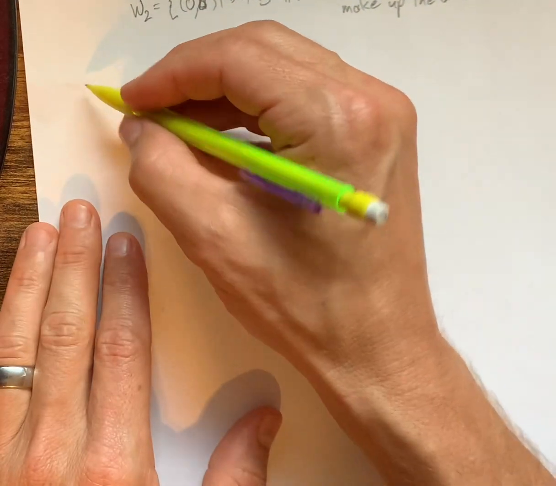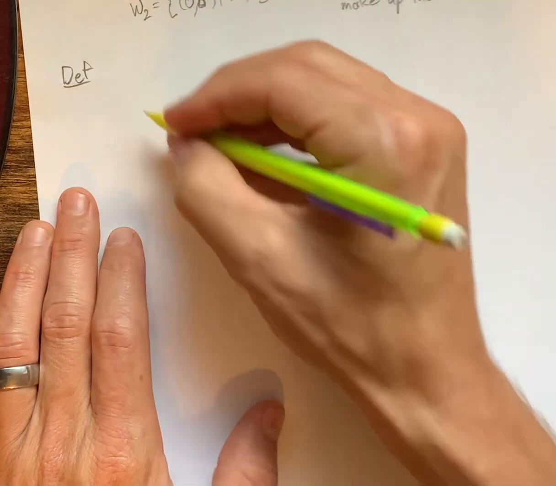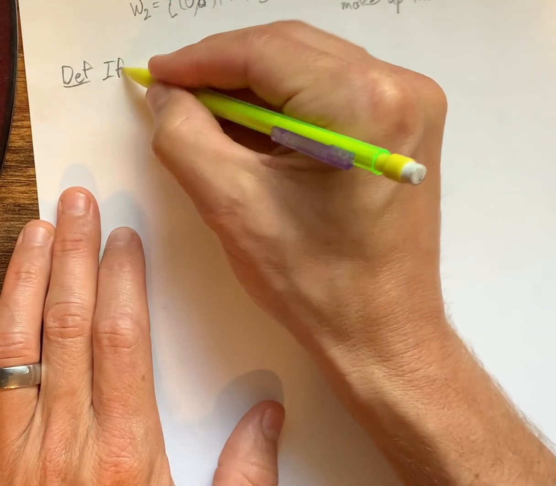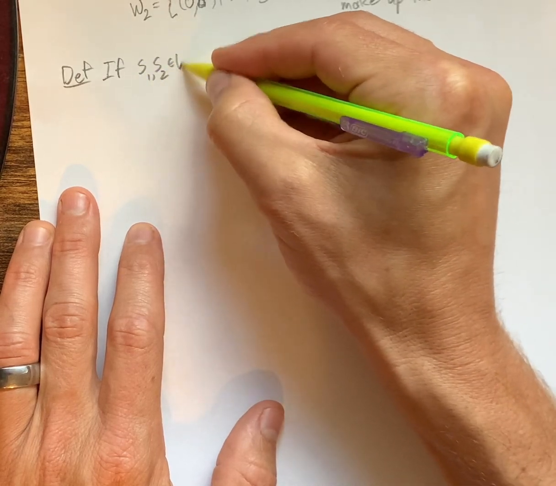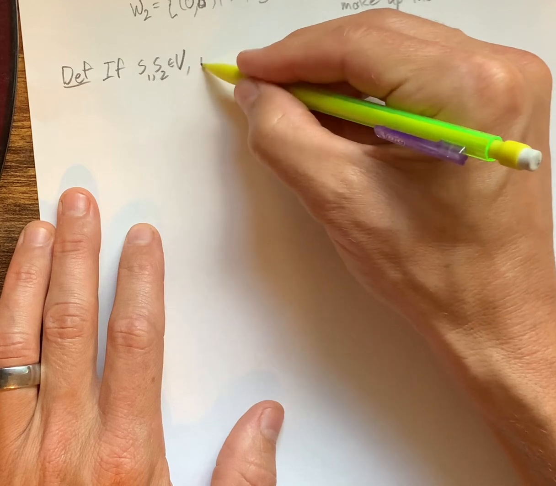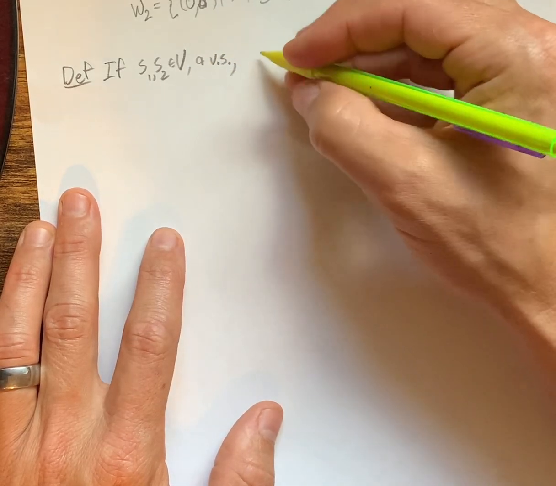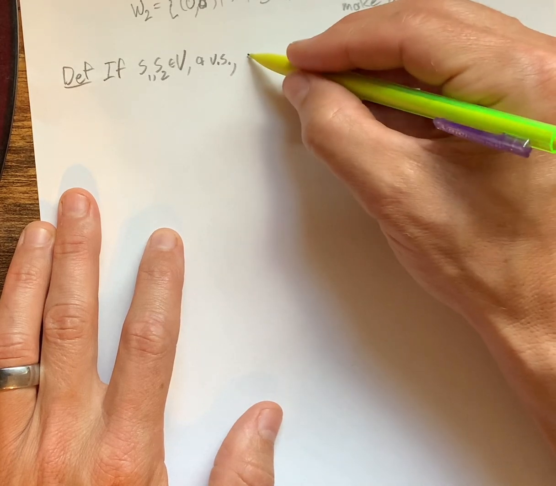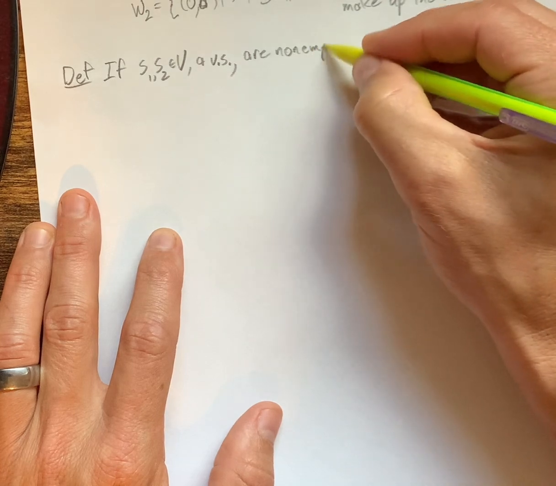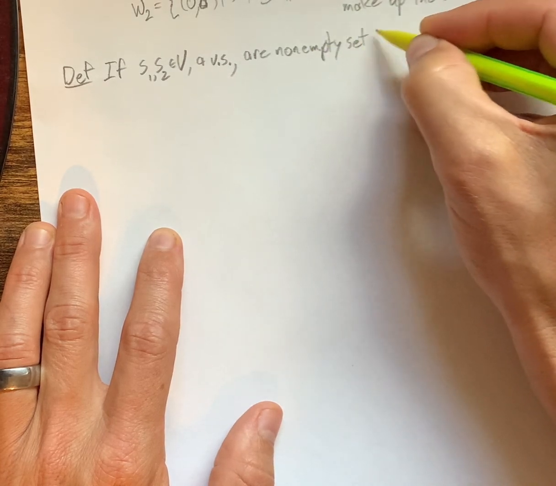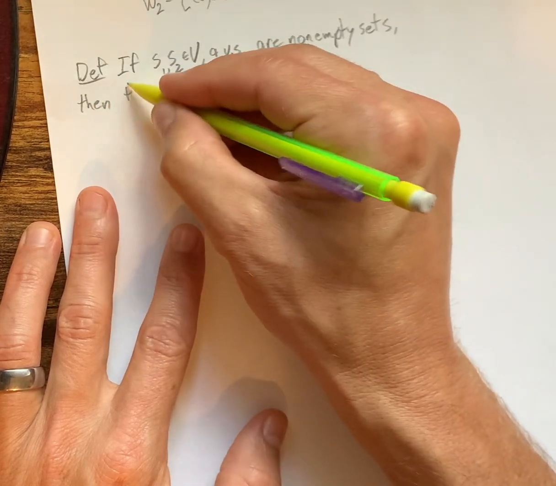So I want to talk to you about something that's a piece of mathematics that comes up quite a bit. If you have two sets, S1 and S2, in V, a vector space, that are non-empty, then we say the sum.